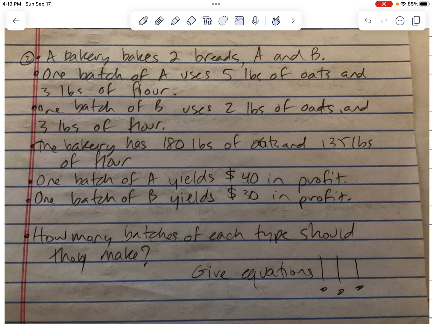A bakery bakes 2 breads, type A and B. One batch of A uses 5 pounds of oats and 3 pounds of flour. One batch of B uses 2 pounds of oats and 3 pounds of flour. The bakery has 180 pounds of oats and 135 pounds of flour. One batch of A yields $40 in profit. One batch of B yields $30 in profit. How many batches of each type should they make?